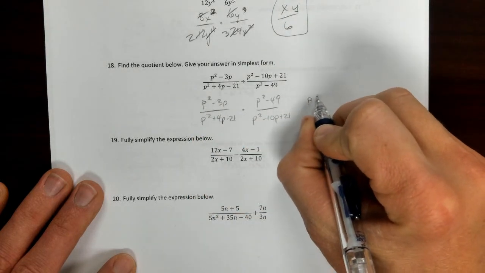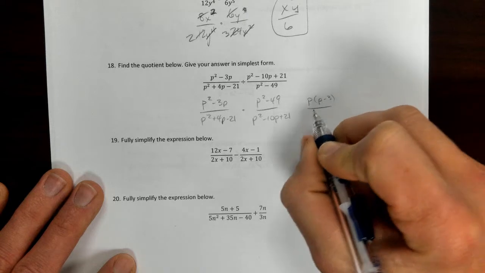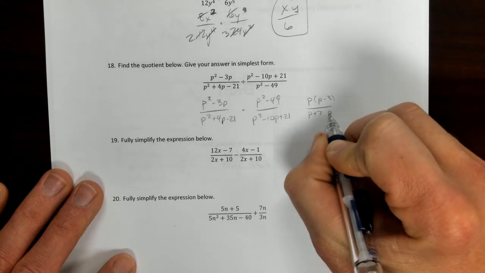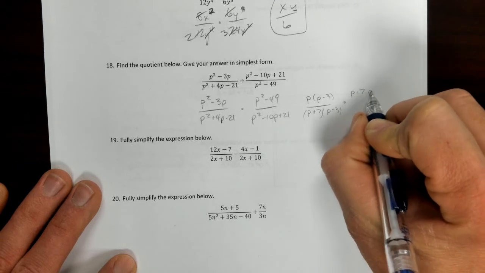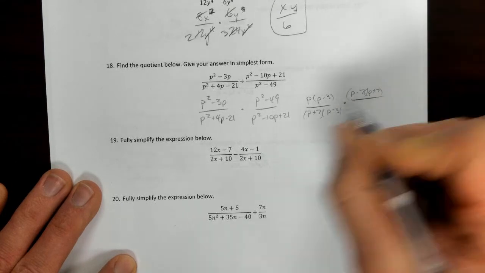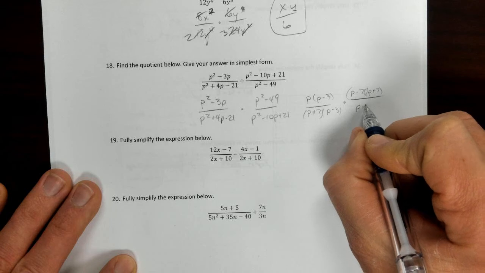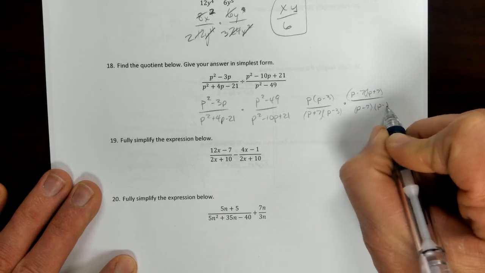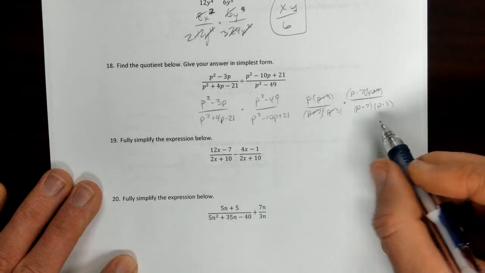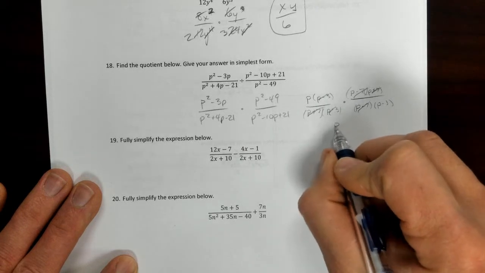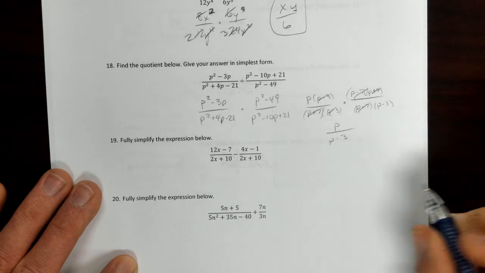So p minus 3 over p plus 7, p minus 3, factor that out. On the top here we've got p minus 7, p plus 7. On the bottom we've got p minus 7, p minus 3. Cancel out what we can, so p plus 7s, p minus 3s, p minus 7, so we've got p on top, p minus 3 on the bottom.